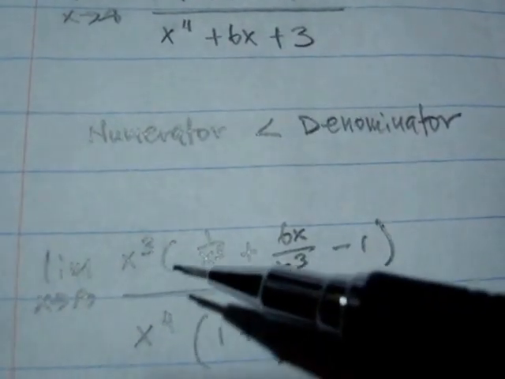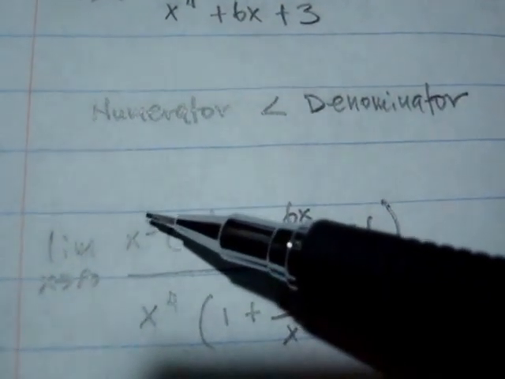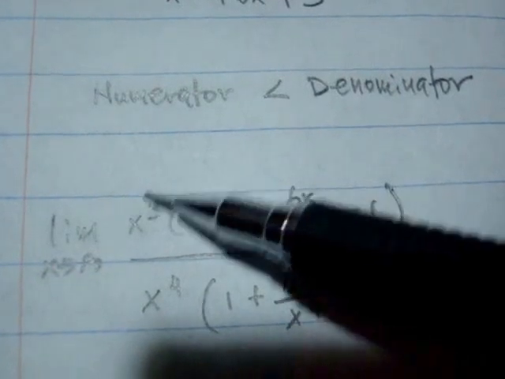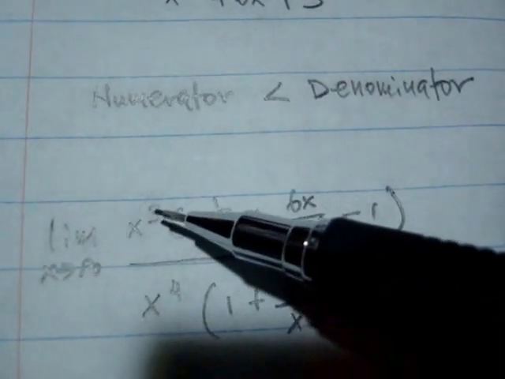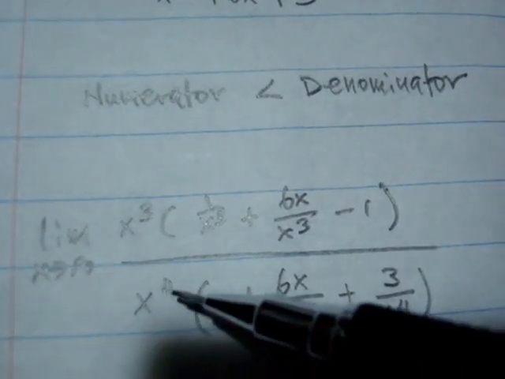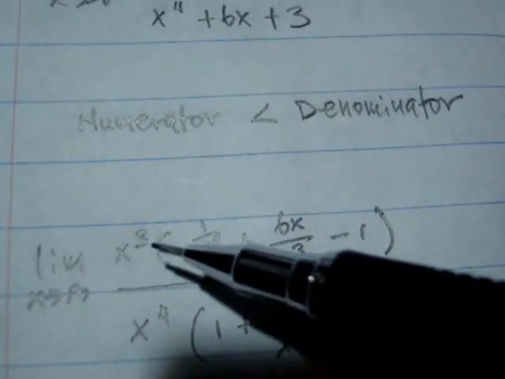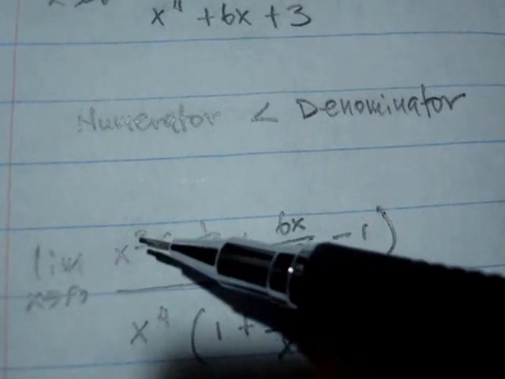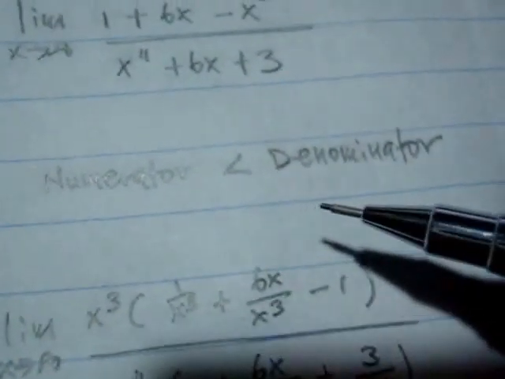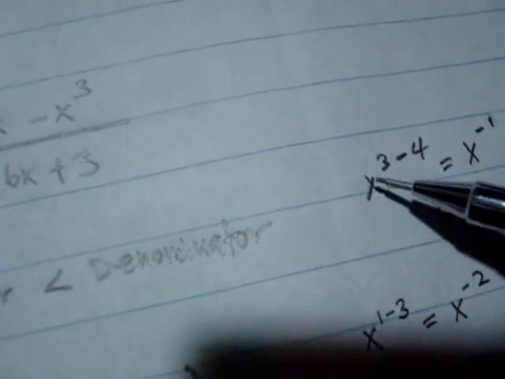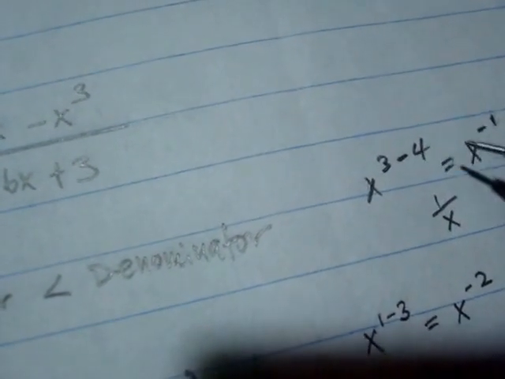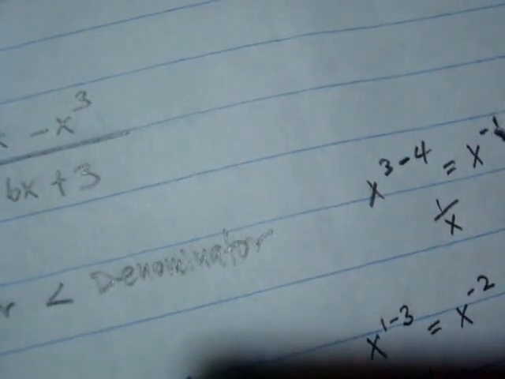Once you factor out the leading term, it's time to cancel it. So x to the third divided by x to the fourth is the same thing as x to the third minus fourth. So it will be right here. X to the third minus fourth becomes x to the negative 1.